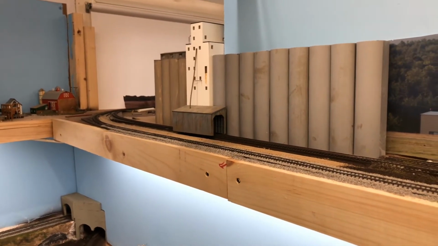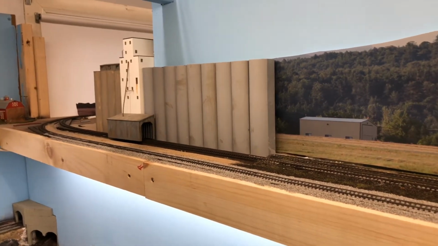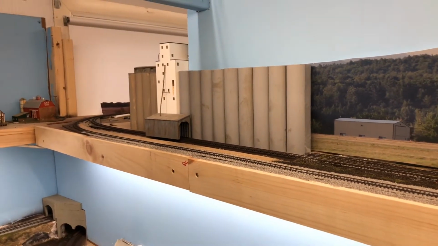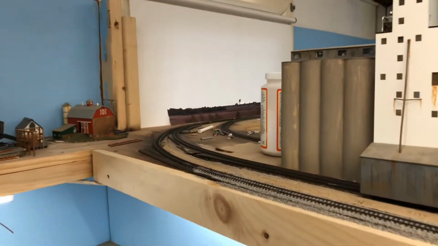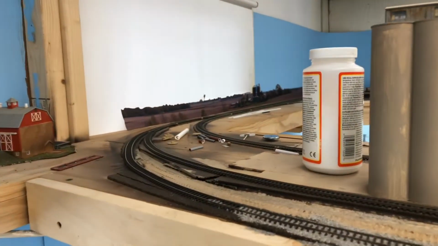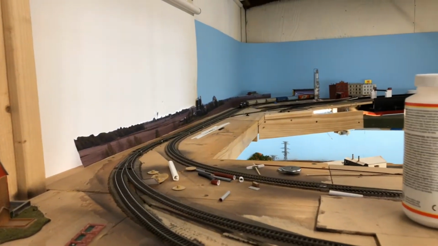As you can tell from this video, I haven't even paid attention to the train that's running around. There are no derailments, no problems, everything's running nice and smooth. That was my goal from the beginning. All right, so as this track bends around, it takes us to the back of the other side, and I'm going to walk you around the other way because I can't reach that.